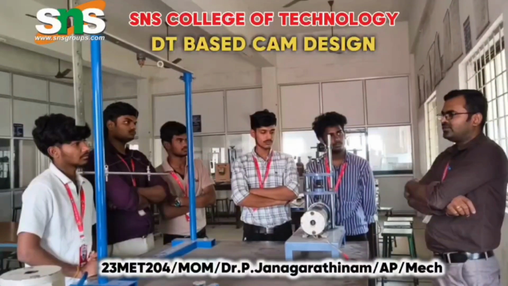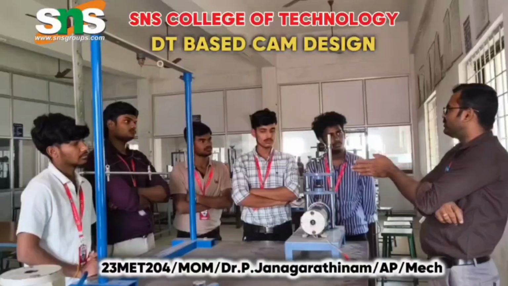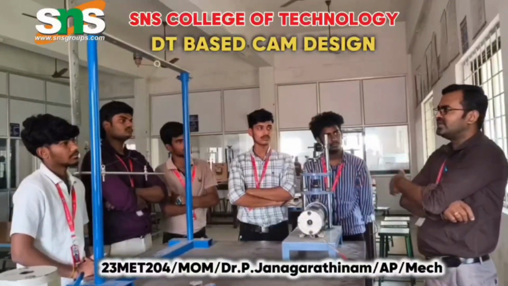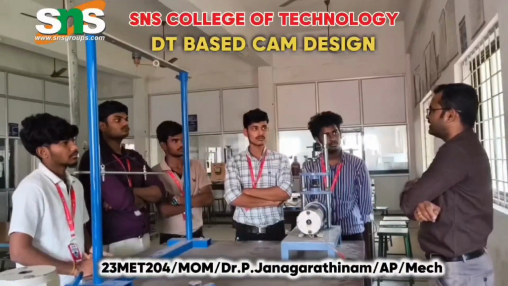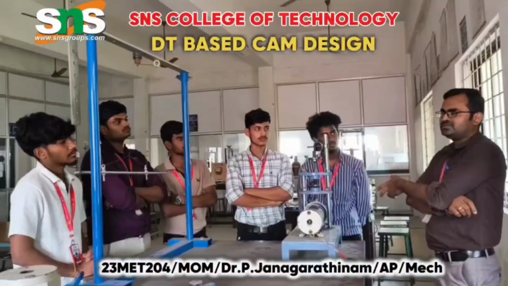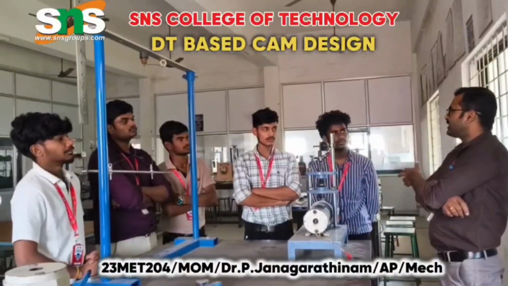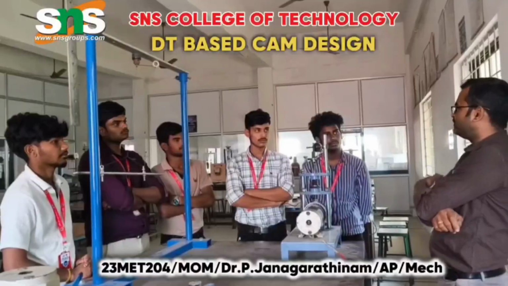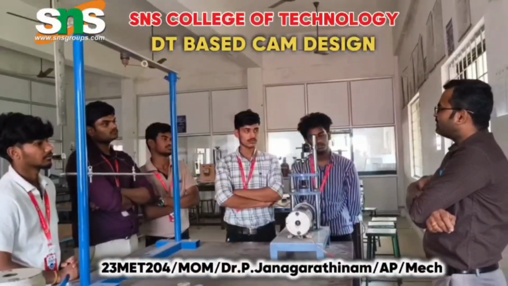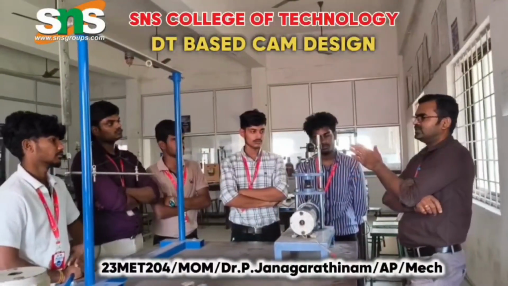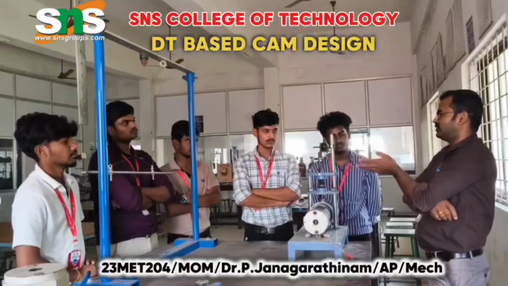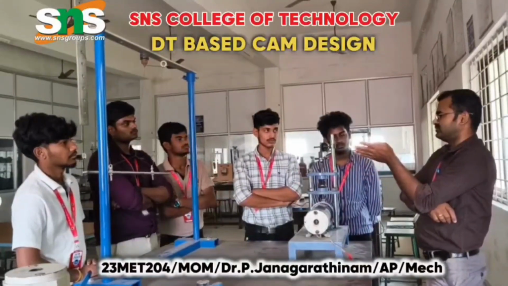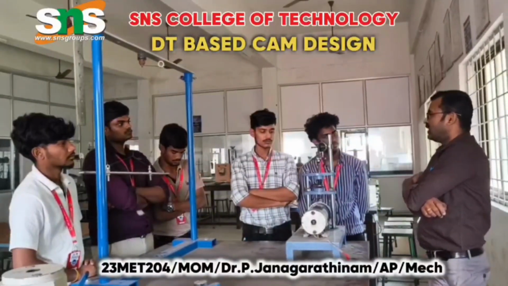For example, if we have to move one part from one place to another place, we could choose material handling equipment like conveyors, belts, ropes. So a number of mechanical components are there. Instead of material handling equipment, we can select cam and follower mechanisms, which are used to move the workpiece or some part from one place to another.